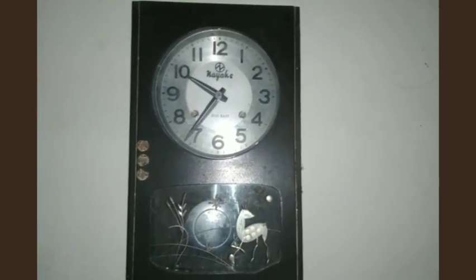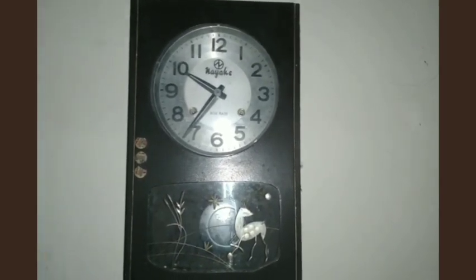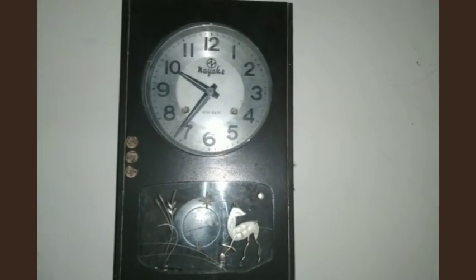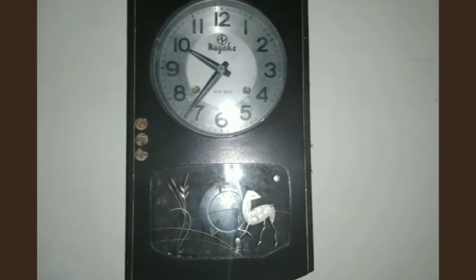Have you ever observed the wall clock in your house? So this type of clock was more common in the olden days, where you see a pendulum hanging and it keeps moving in a particular form. So this is how a pendulum moves.